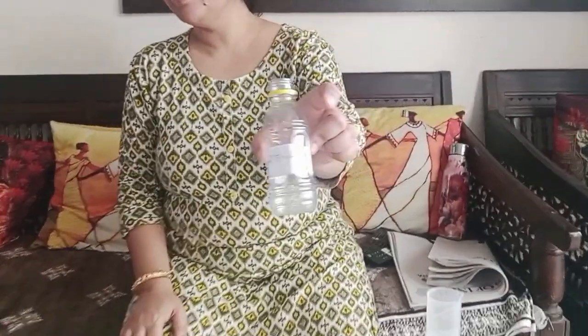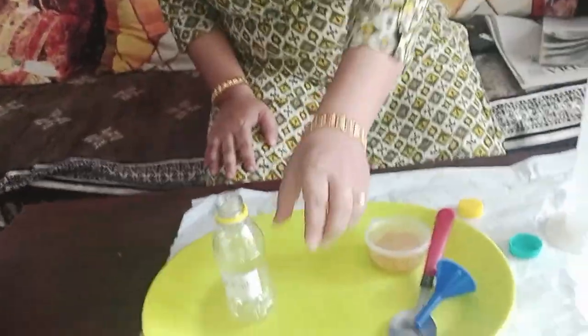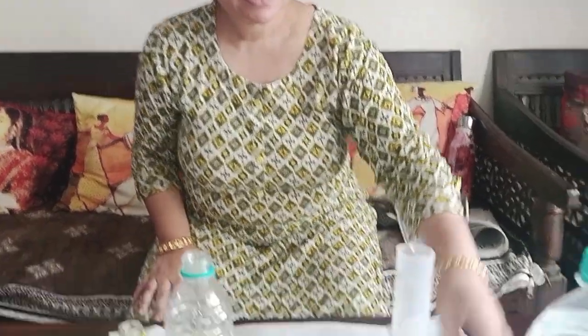I am going to tell you, and today I'm going to discuss what is concentration and what is dilution. Okay, what is a concentrated solution, what is a dilute solution. Now here you can see I have taken one bottle of 125 ml, and this one bottle of 500 ml, and this one a measuring cylinder with normal water.